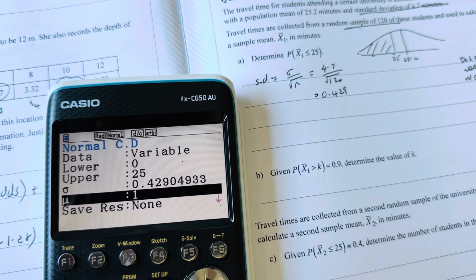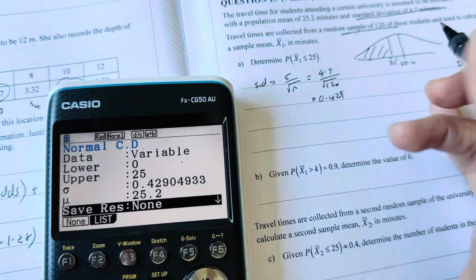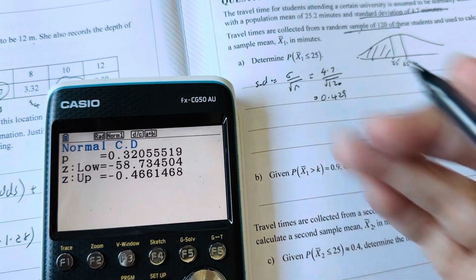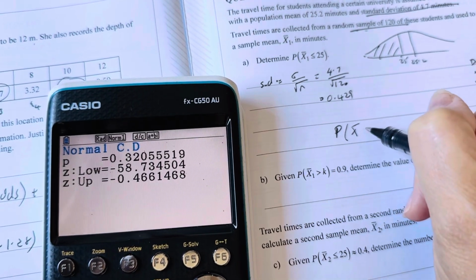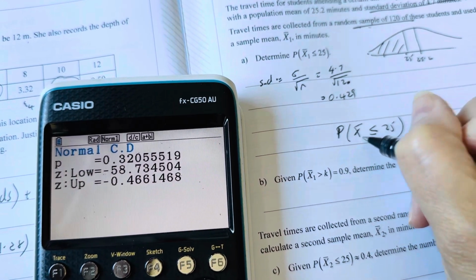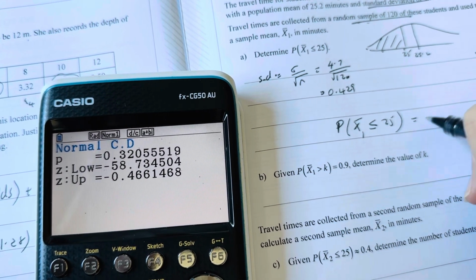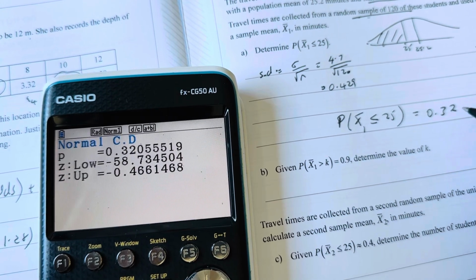And our population mean is 25.2. Execute. So our probability, x̄1 less than or equal to 25, is 0.32. And that's my answer there.